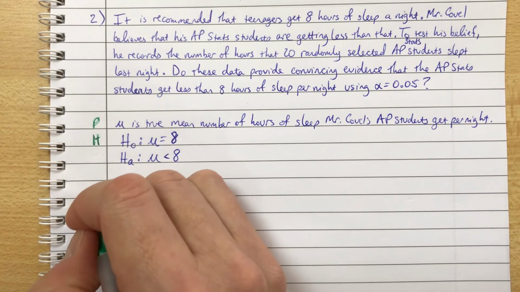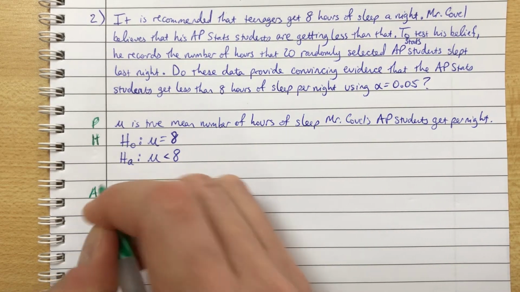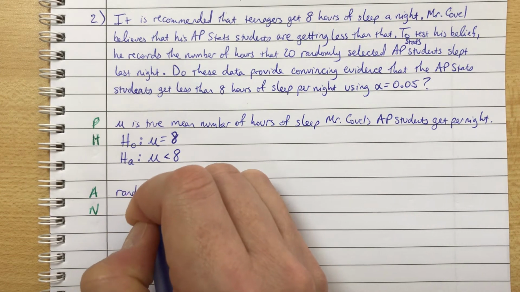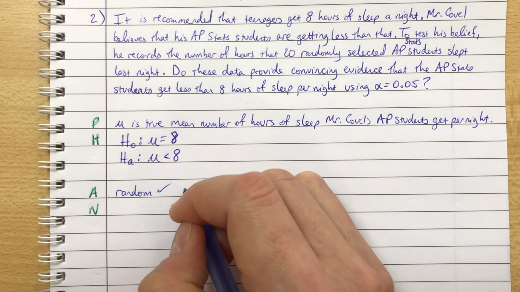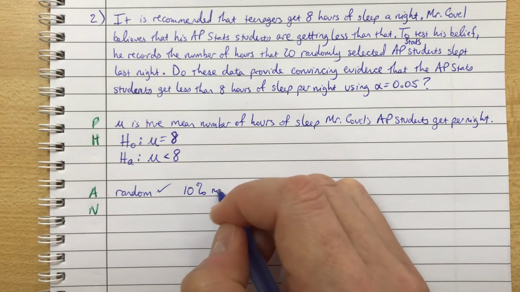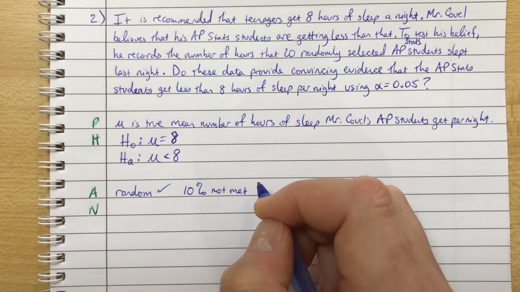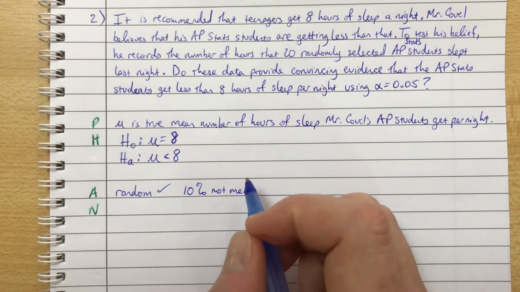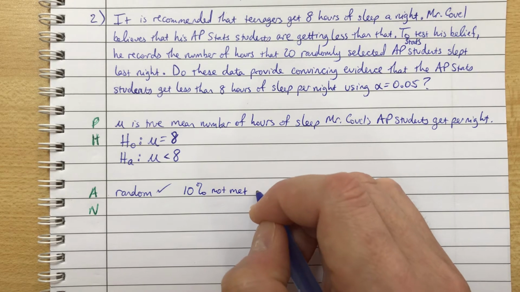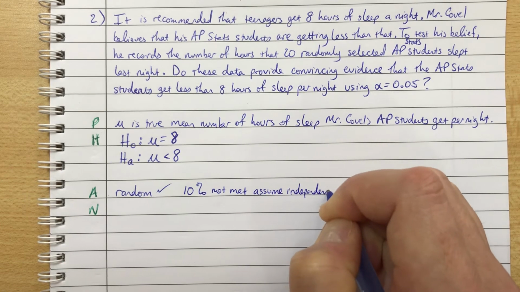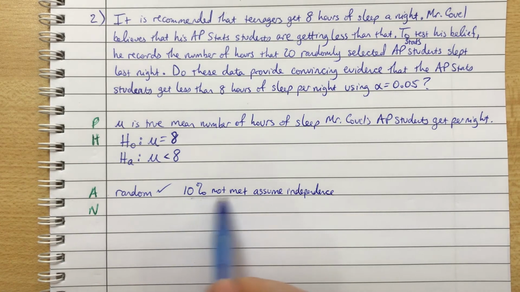Now in PHANTOM, we do A and N. That's the assumptions, the conditions, and then we name the test. The assumptions, just like we did on the first part of this: random, yes, that's given. Now the 10% condition is not met because 20 students is not less than or equal to 10% of the total number of AP students that we have. We don't have 200. However, like we did for the confidence interval, let us assume independence, because that's what we're testing for. We need to have independence. That's why we're doing this.